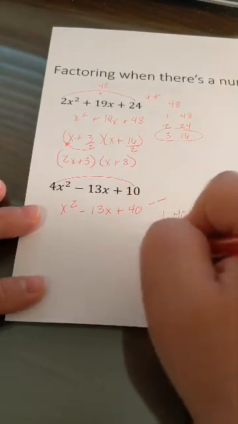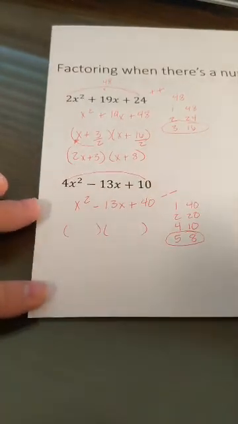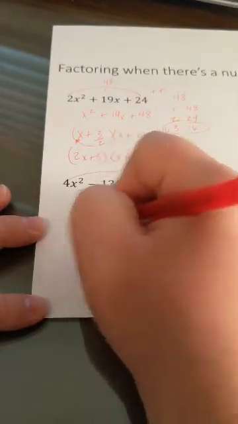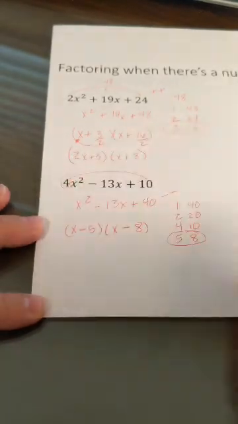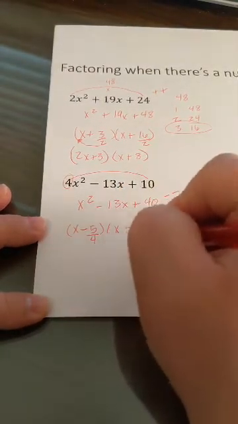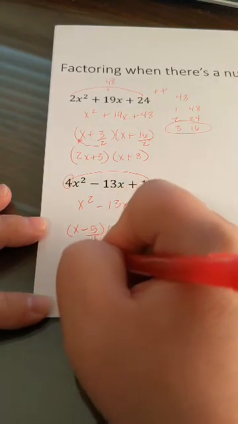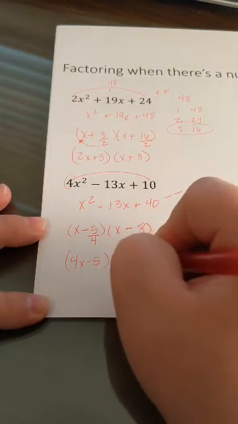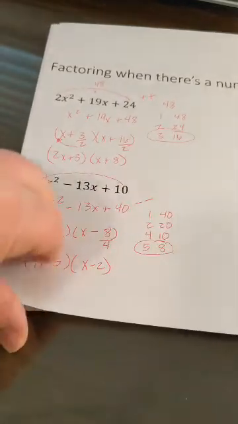Okay, so we got 5 and 8. So then this, we have x, x, they're both minuses, 5 and 8. Remember again, we got to multiply or divide by that 4. So then that doesn't reduce, so then we have 4x minus 5, and then x minus 2. Okay, we'll flip to the next one.